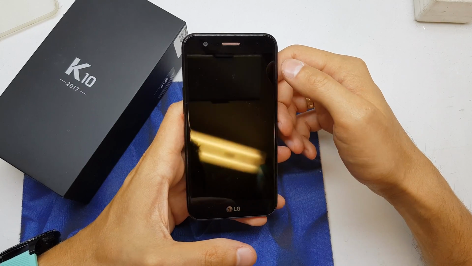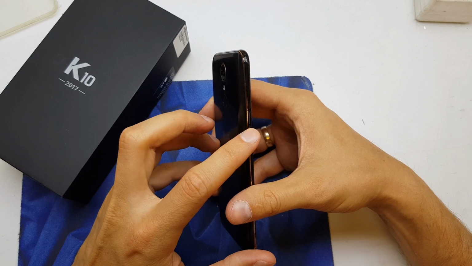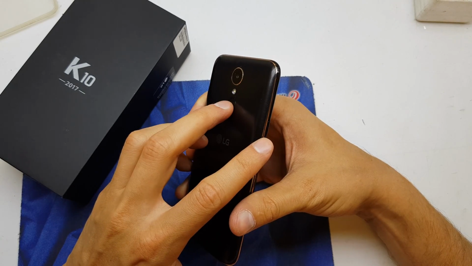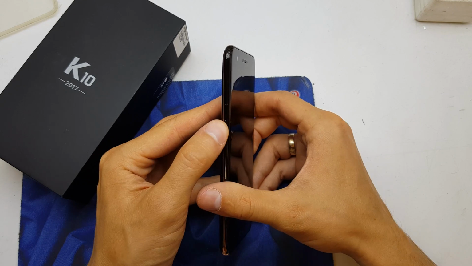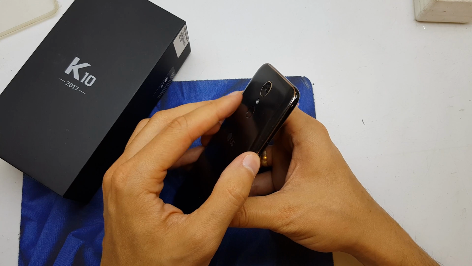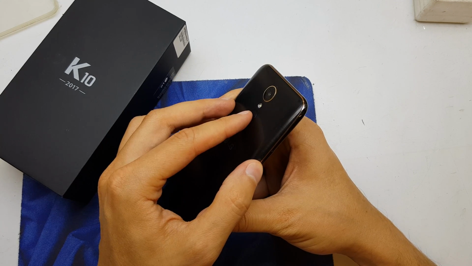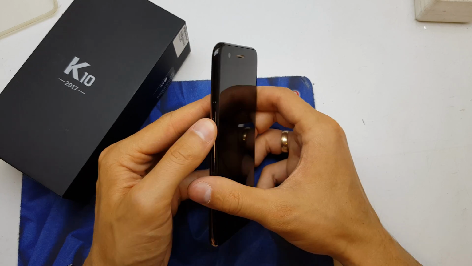And now when the phone is powered off, press and hold volume down and the back button, or the home button anyway, and after the phone vibrates and shows the LG logo, release the back button and press it one more time, still holding volume down.